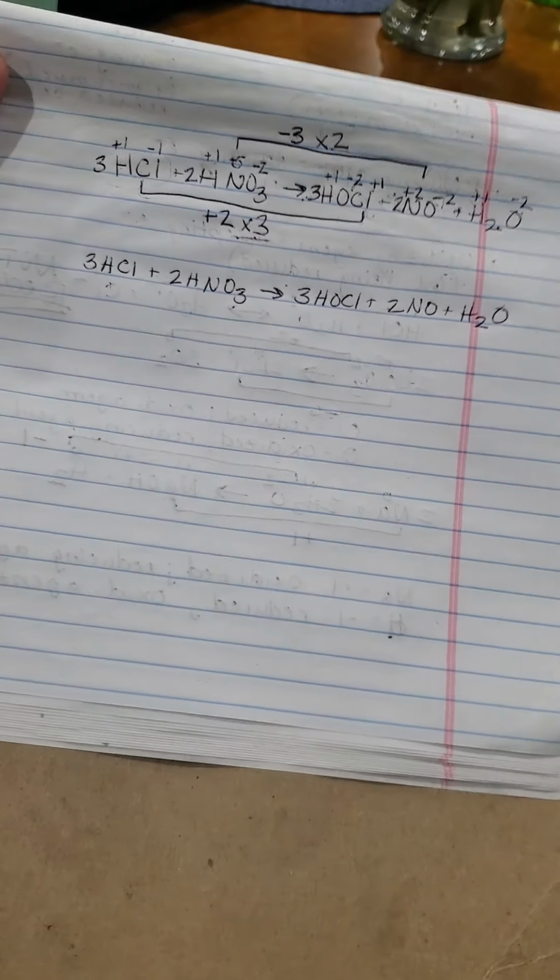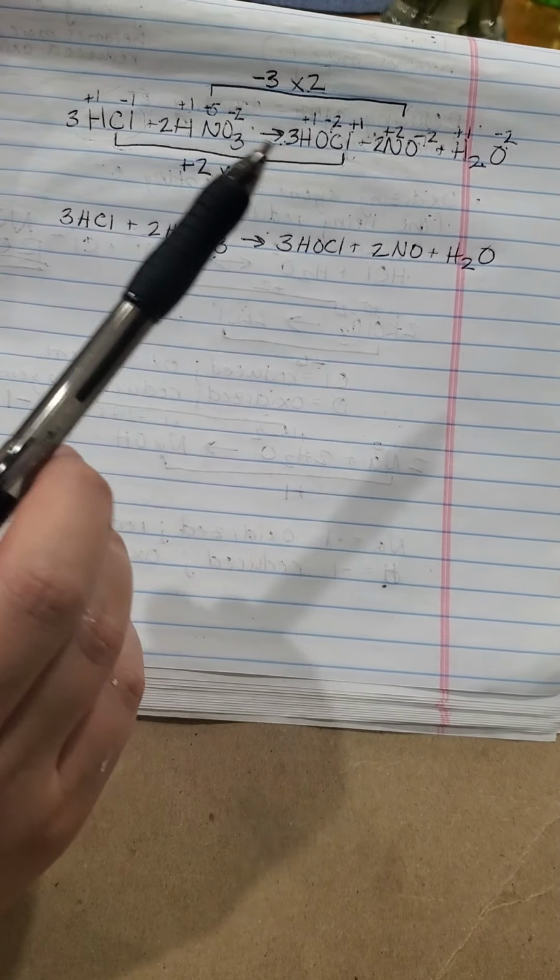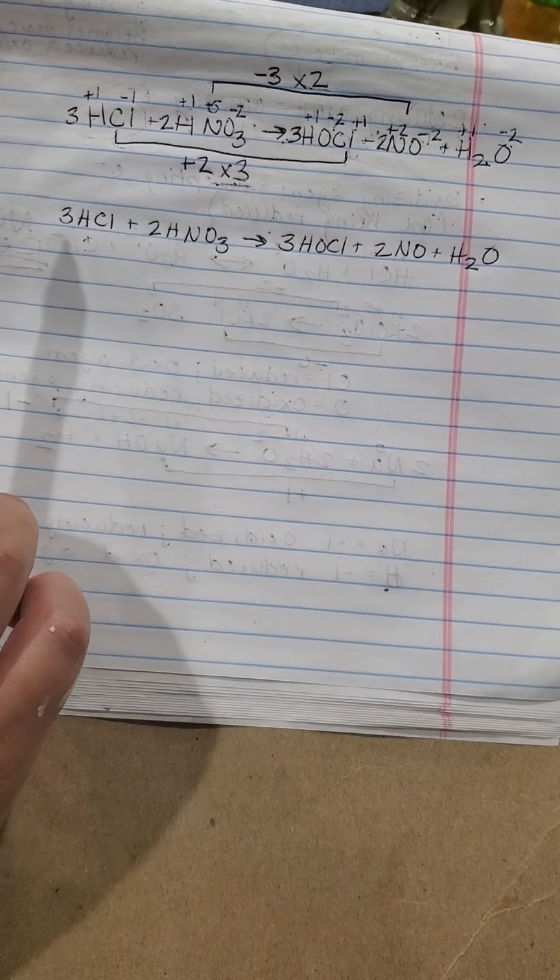That's what it means by that final step of doing the check-it method. So then from here, you would just do the way that you guys had learned prior. But thankfully, this one is already balanced using these steps.